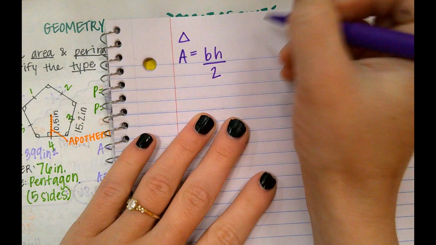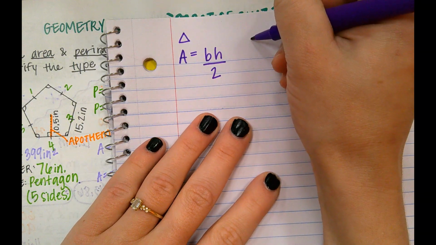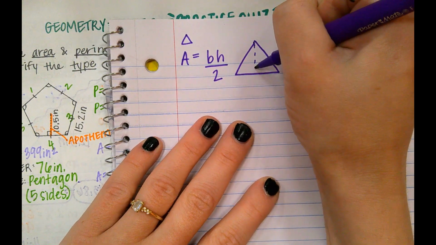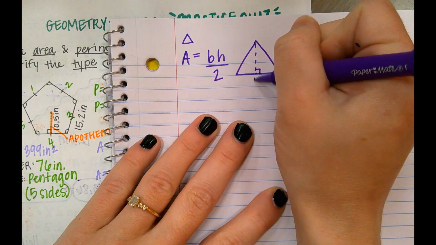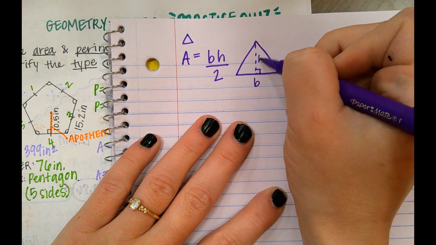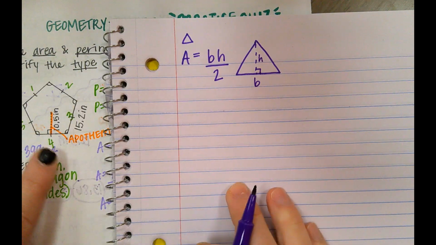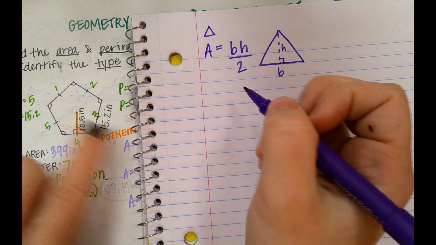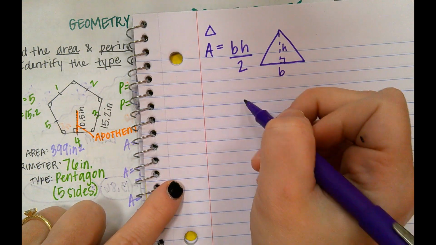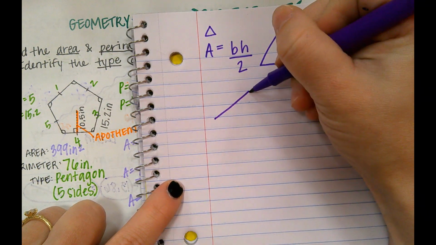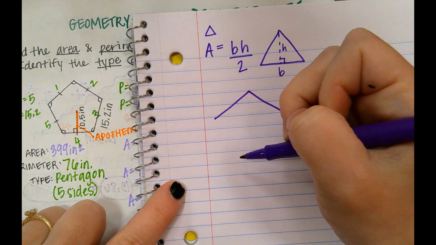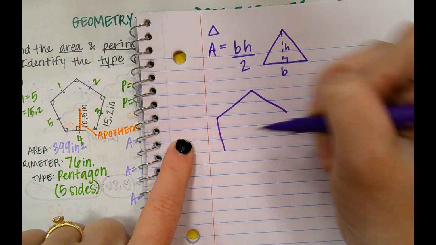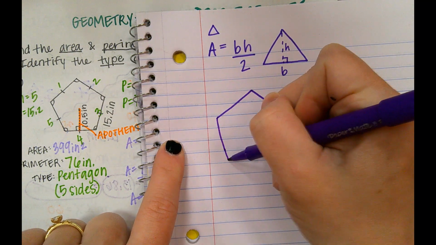So if I had a triangle right here, and here's my height, here's my base, times height divided by 2. To find the area of a regular polygon, here's all that's happening. Isn't that just half of your height? The apothem. Yeah, kind of. You're going to see what I'm showing you here in just a second. It's kind of mind-boggling. I love it.